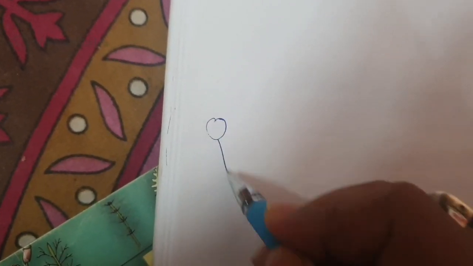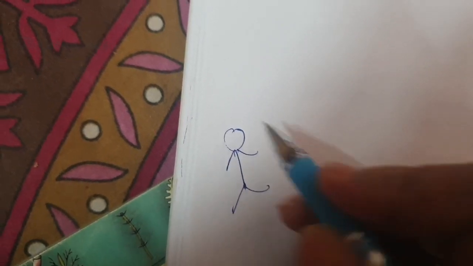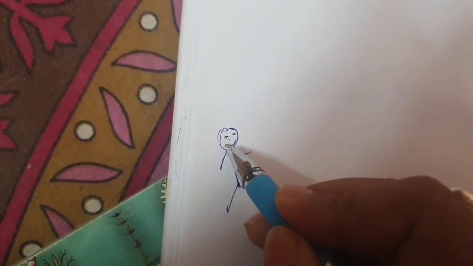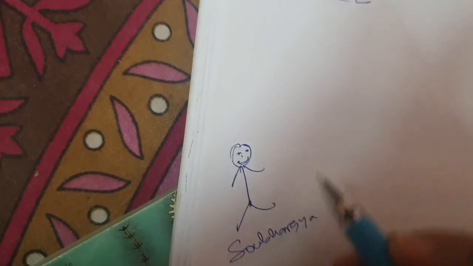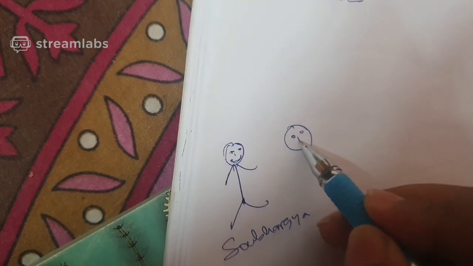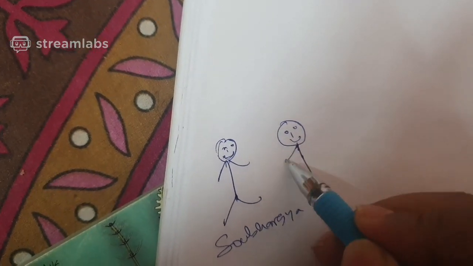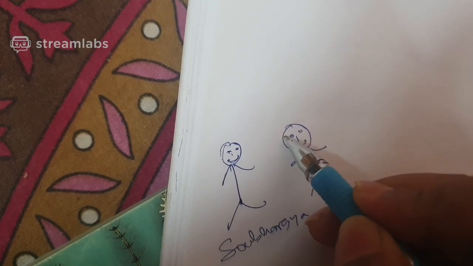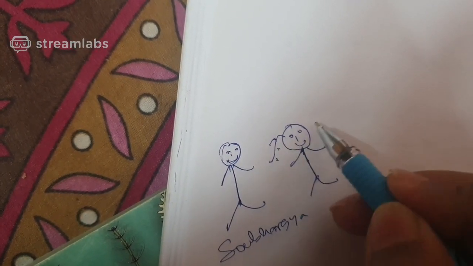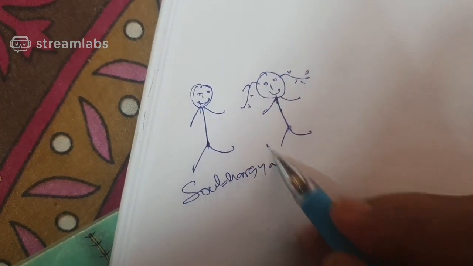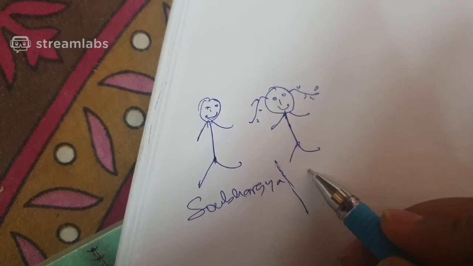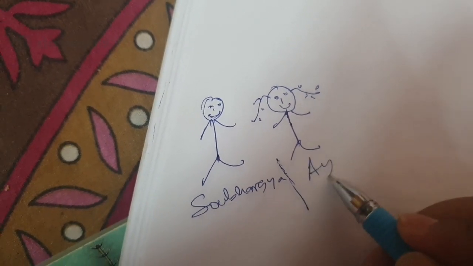Suppose, for example, I'll give you a very funny example. Suppose there is a boy, this is Shobhargo, and there is a girl, let this be Irina.